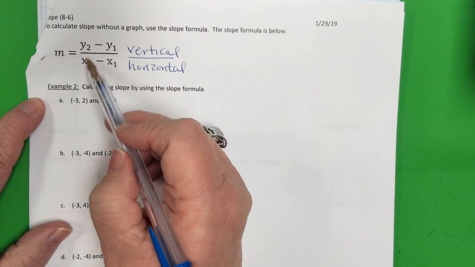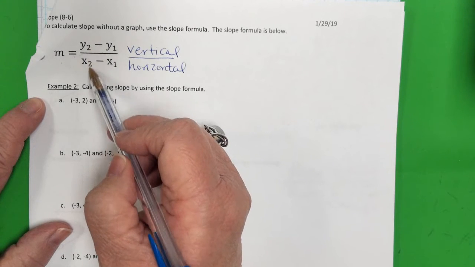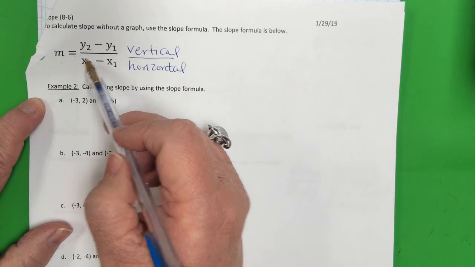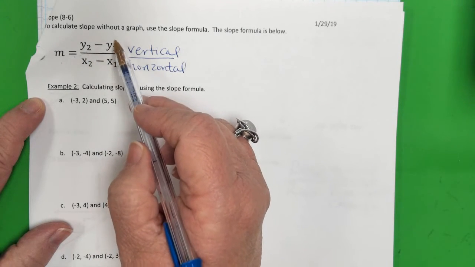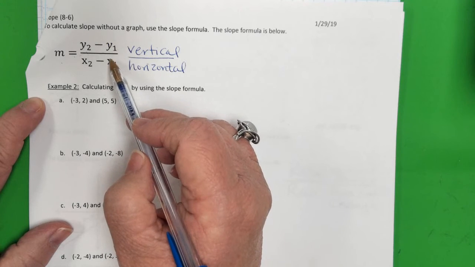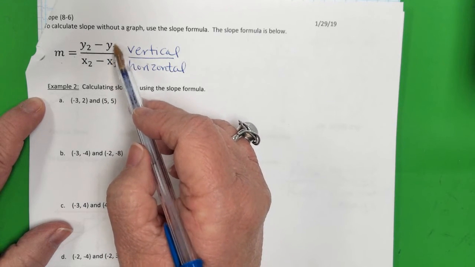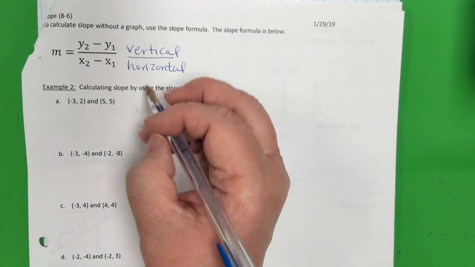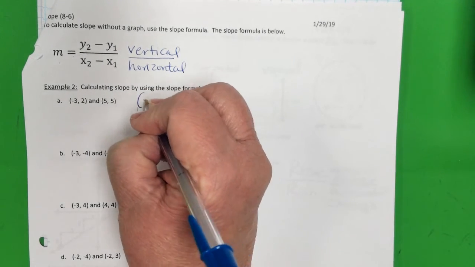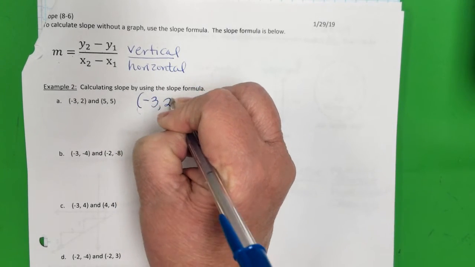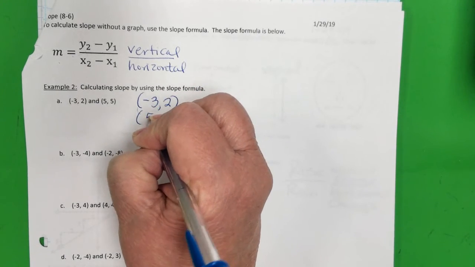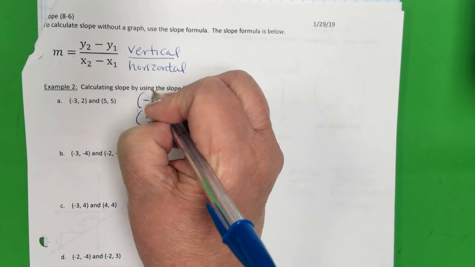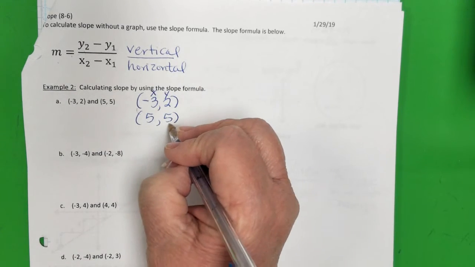Now, the subscripts 2 and 1, they're trying to make sure that you use the x and y value for the same point in the first position, and the x and y value for the same point in the second position. They belong to the same point. I'm going to show you a way that you can't accidentally mix them up. First, we're going to stack the ordered pairs. It's important that you double check that you're copying them down correctly. Remember, in our ordered pairs, x is first, y is second.